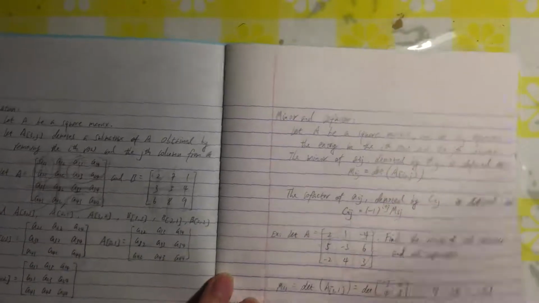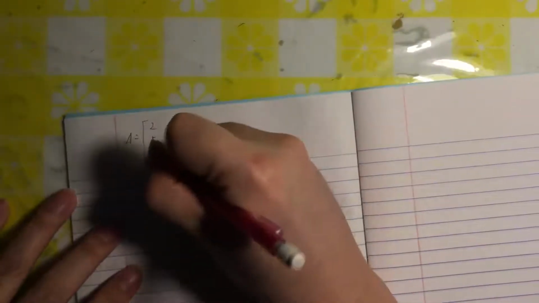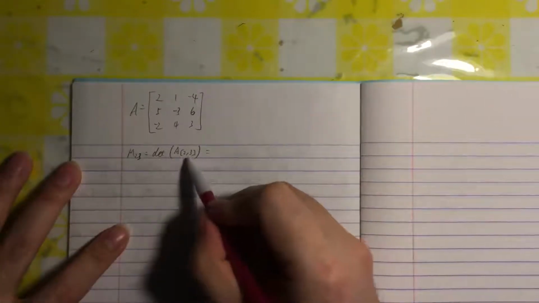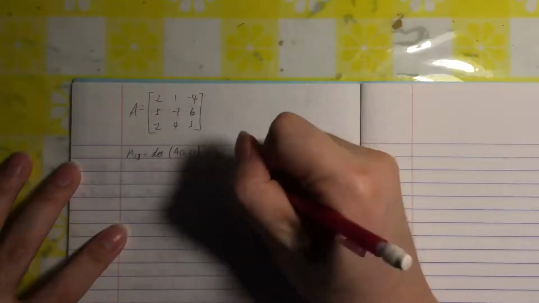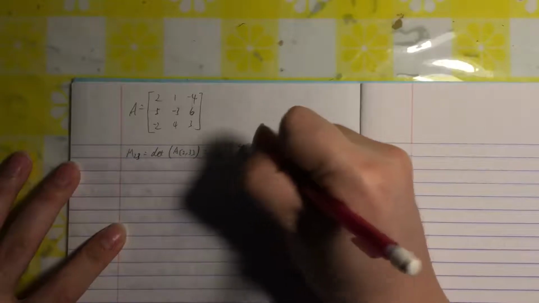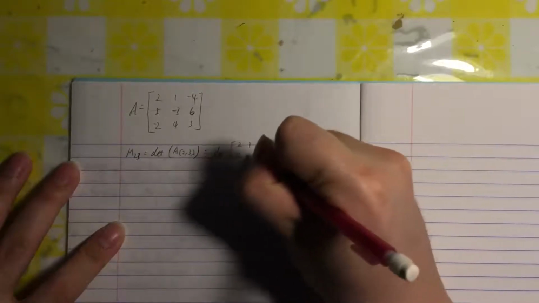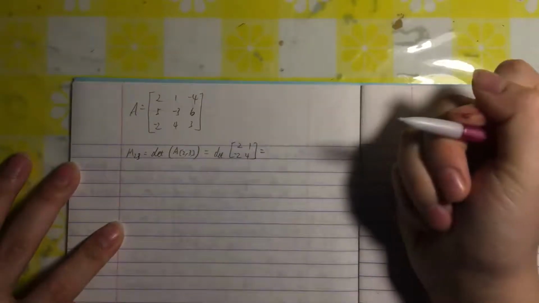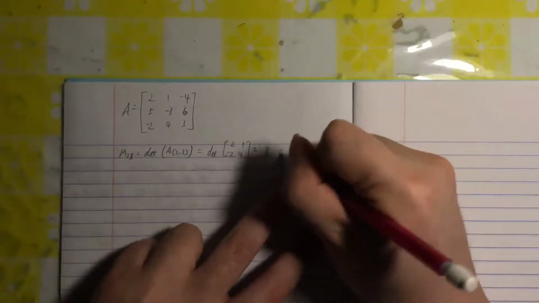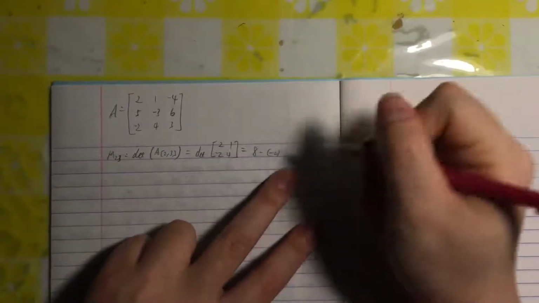-2, 4, 3. That's matrix A. For A sub 2, 3, I remove the second row and the third column. What's left is the matrix 2, 1, -2, 4. Then take determinant. I get 8 minus -2. 8 minus -2 is 10.